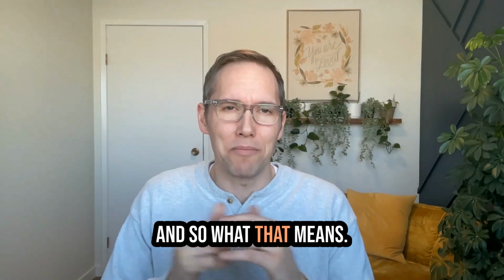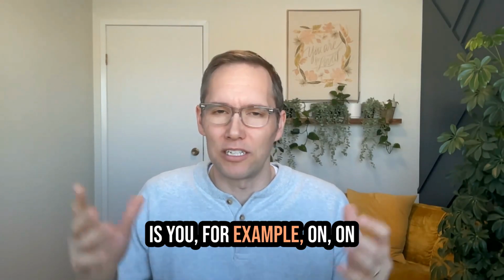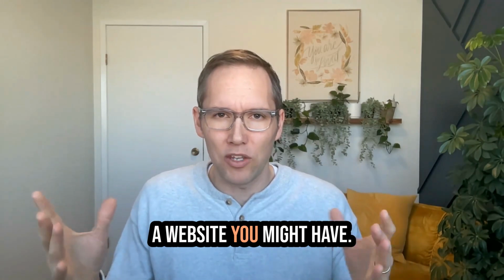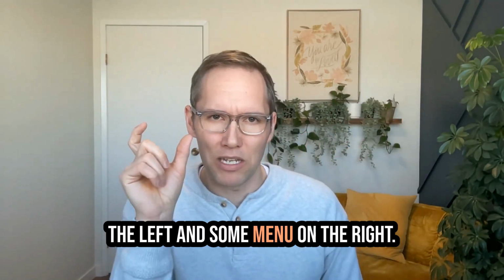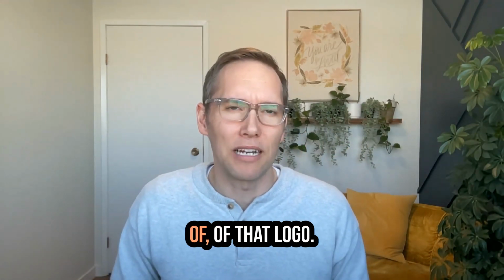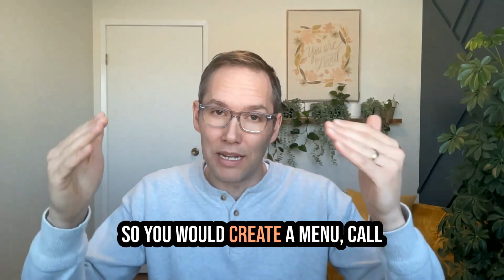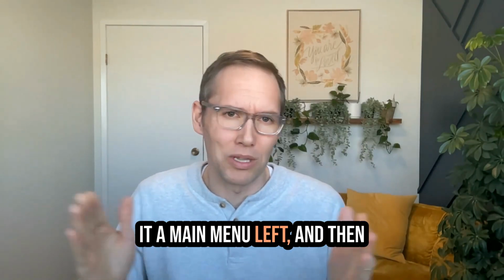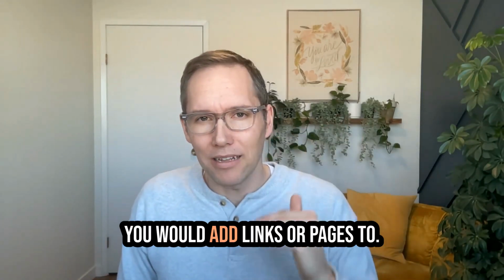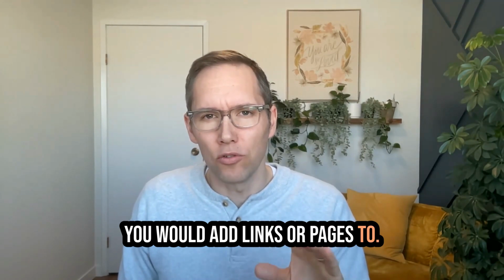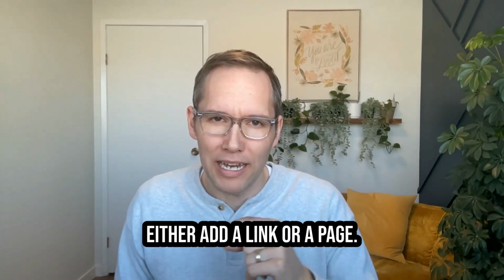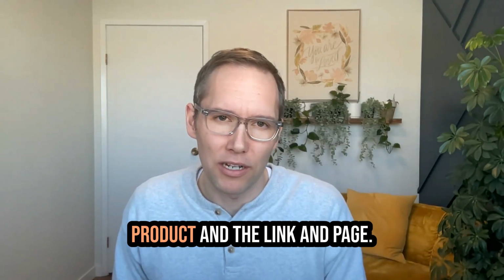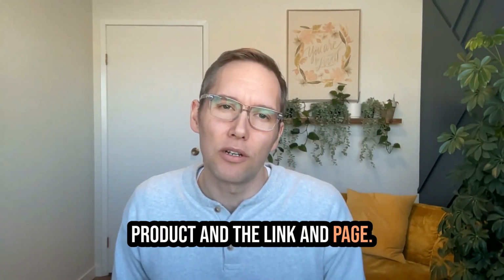And so what that means is, for example, on a website, you might have your logo in the middle of the page, and then you might have some menu on the left and some menu on the right of that logo. So you would create a menu, call it main menu left, and then you would add links or pages to this menu. On that note, you can either add a link or a page or something connected to your product. And the link and page work really well.